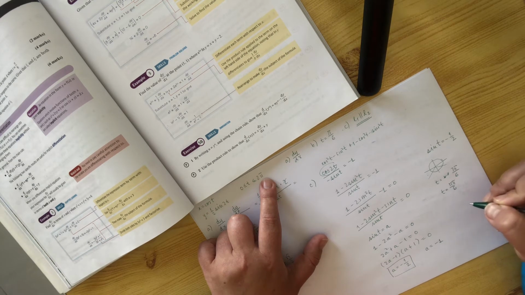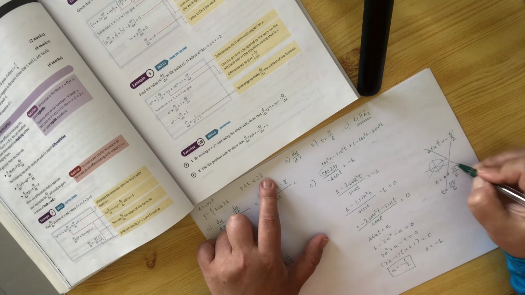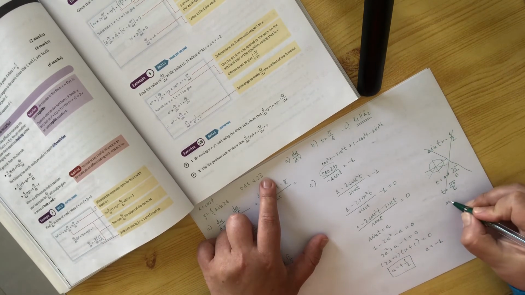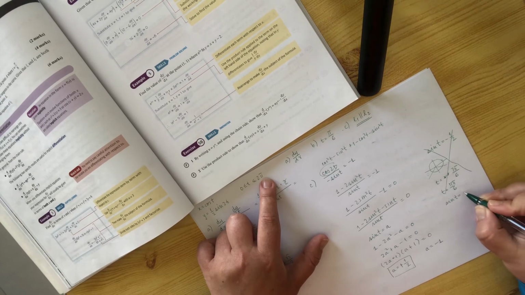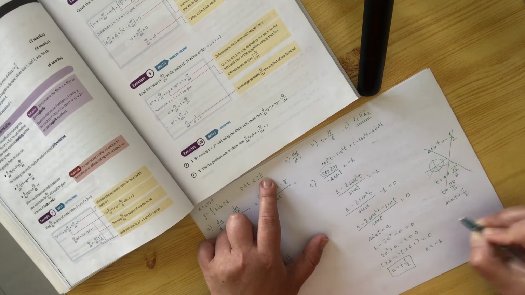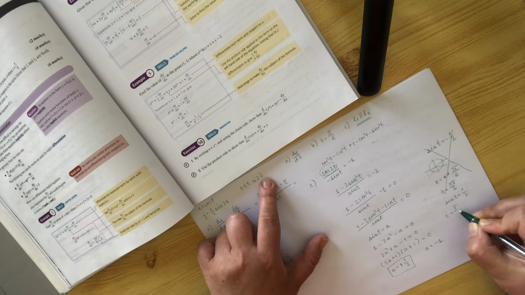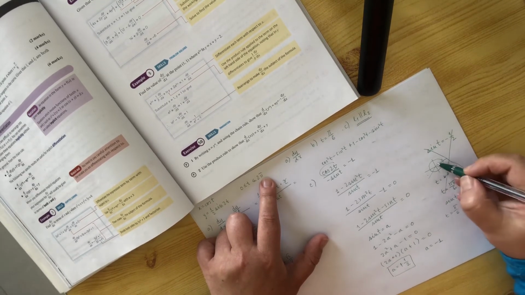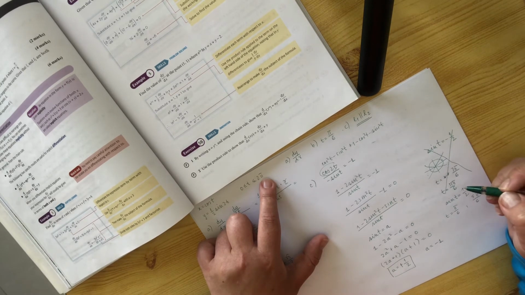I made a mistake. This goes to the other side and is positive. So sine t is equal to half. t will be pi over 6 or 5 pi over 6, positive in the first and second quadrants.